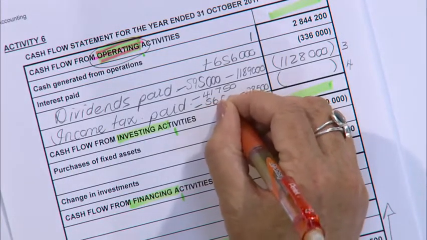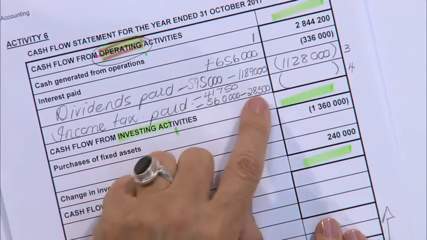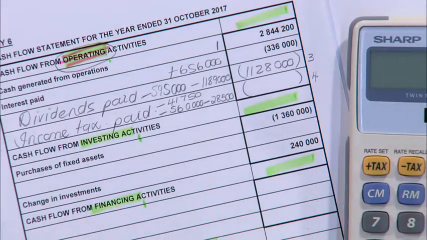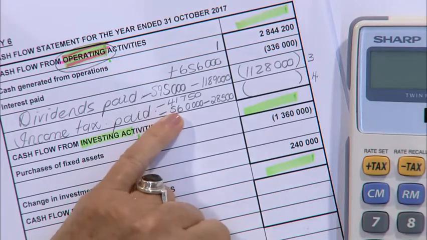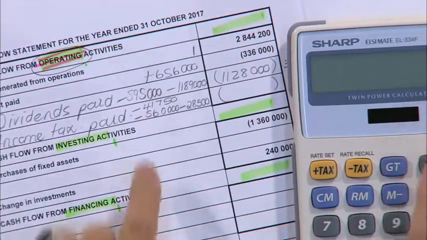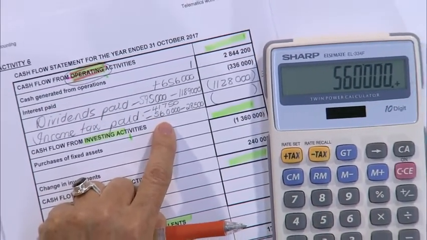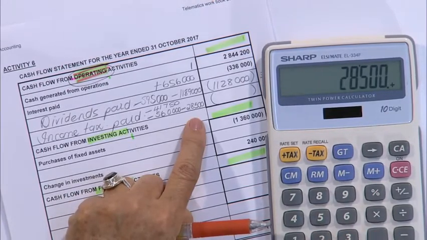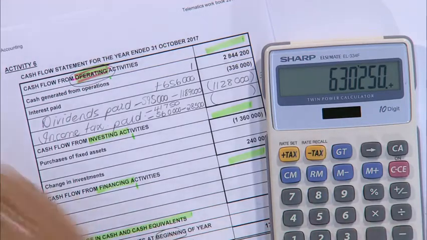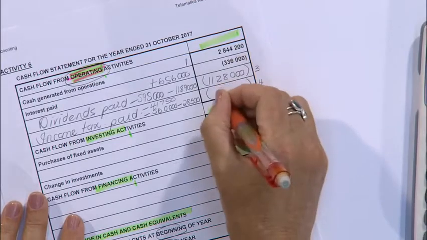So it's 560,000 Rand. And look what we've got here. A lot of payments. Pay, pay, pay. I'll explain again, but let's first calculate. Right, let's do this. I'm not going to put a negative. I'm just going to add and then know that it's a negative. So let's see. There's a 41,750 and a 560,000 and a 28,500. The total paid, 630,250. Just checking here. I don't want to give you wrong answers. Of course, it's right.